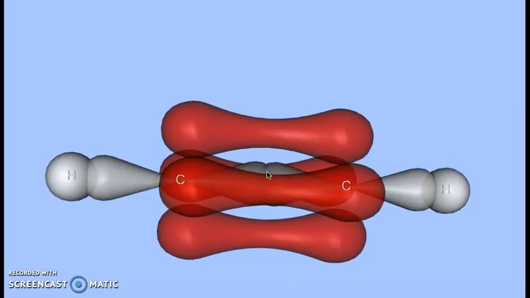Notice again that even though in the line angle notation we draw the three bonds of a triple bond the same, they're all represented by lines, the sigma bond and the two pi bonds are very different from one another. Notice also that the two pi bonds are perpendicular to one another. These p orbitals go straight up and down. The other set of p orbitals goes behind and in front of the plane of the molecule.